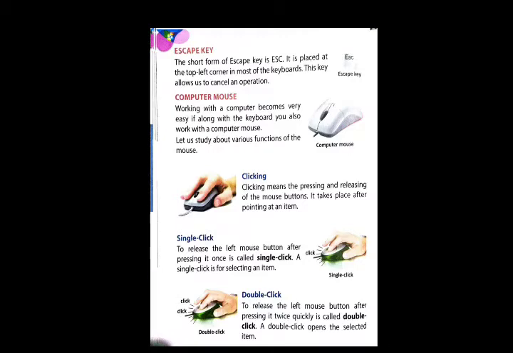Next is computer mouse. Working with a computer becomes very easy if along with the keyboard you also work with a computer mouse. Let us study about various functions of the mouse. We discussed the keyboard. Now let's discuss the computer mouse. In a computer mouse there are 3 buttons: right click, left click, and a wheel in the center.